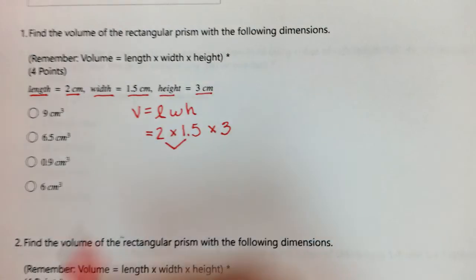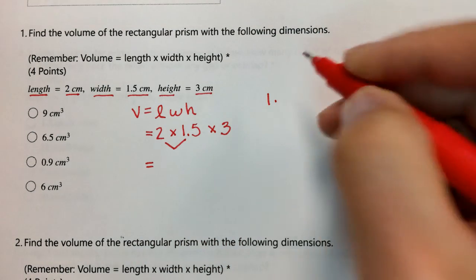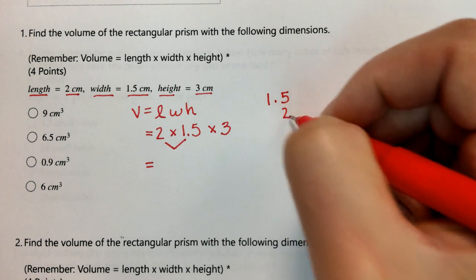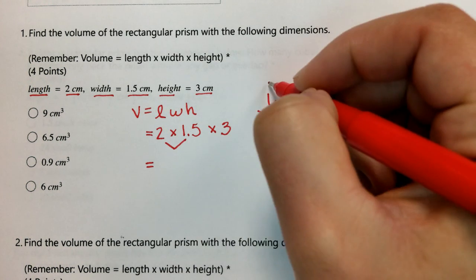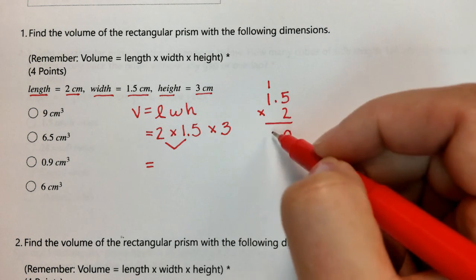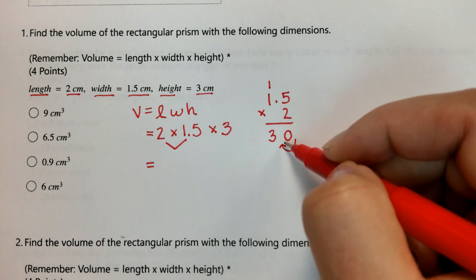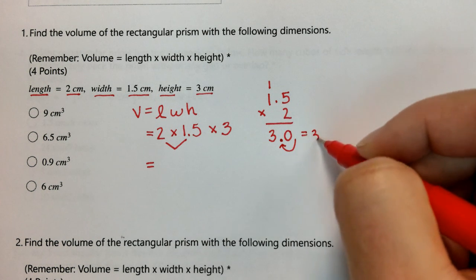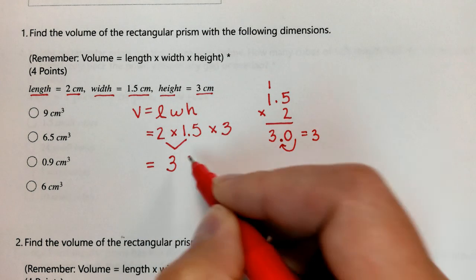So first, I need to do this 2 times 1.5. So I'm going to do 1.5 times 2. 2 times 5 gives me 10. 2 times 1 is 2, plus 1 is 3. I have 1 decimal up here, so I need 1 in my answer. So this just equals 3. So 2 times 1.5 is 3.